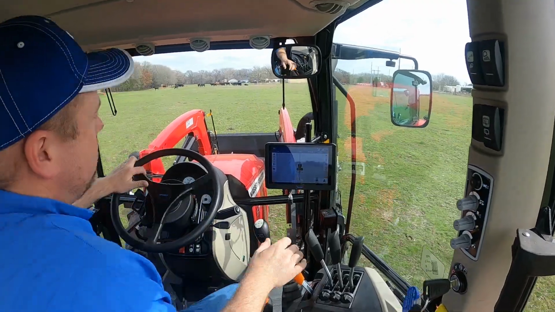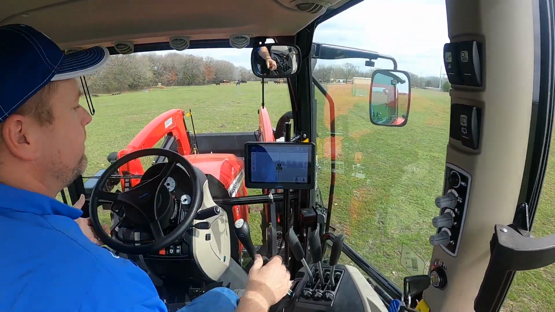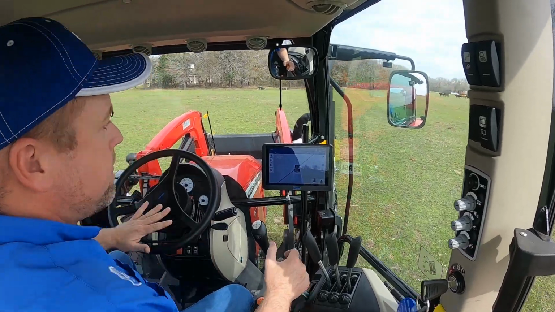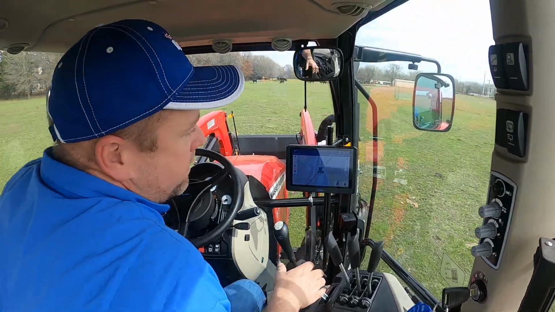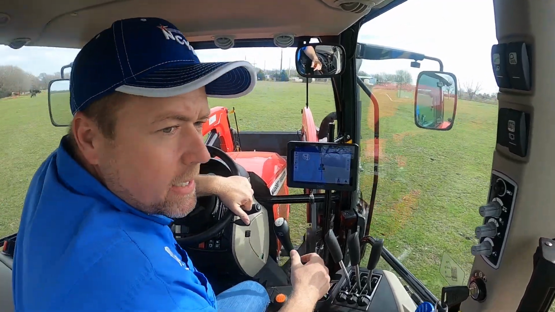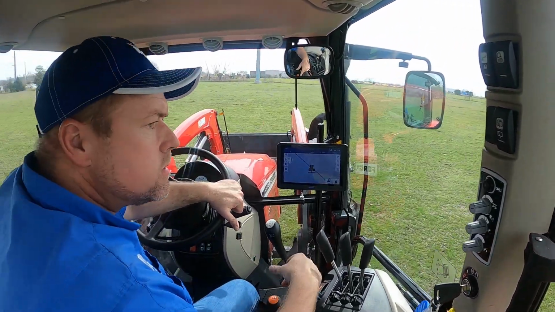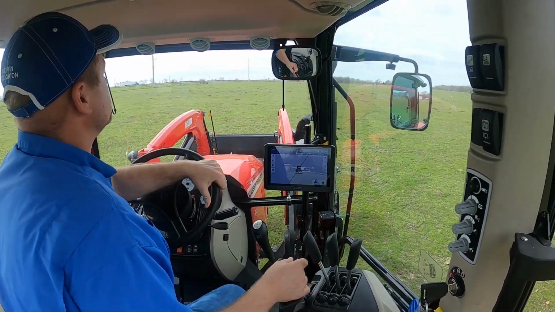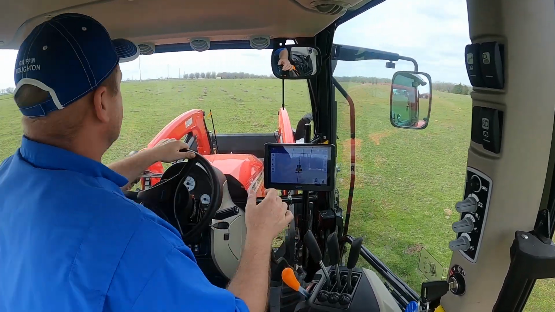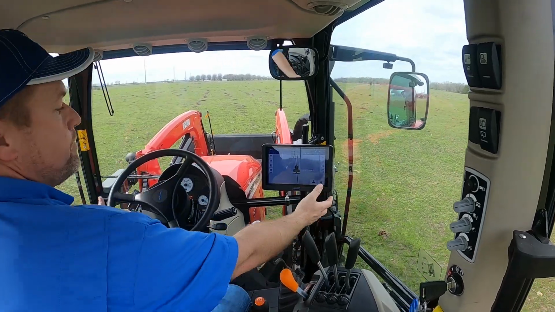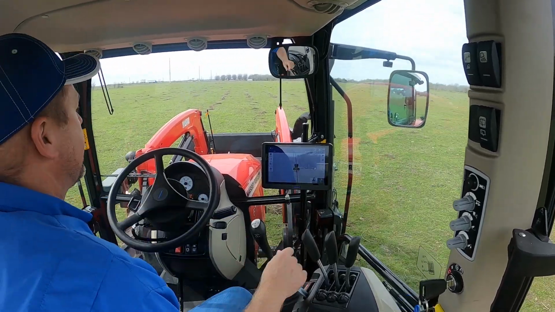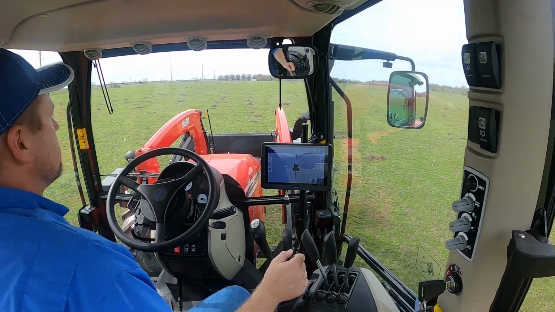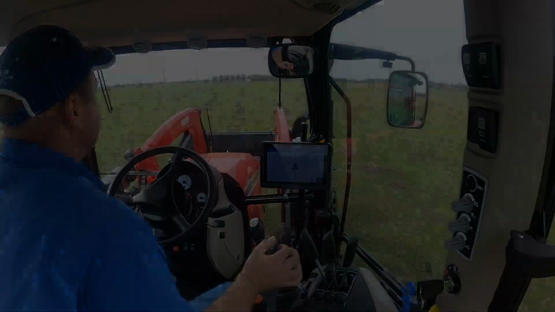I'm gonna kick it off. We'll turn around. I want to come right back on that, right back over the tracks that I just drove. There they are. So I'm going to kick it on and see how accurate we are to our last line we just drove based off our tire tracks.